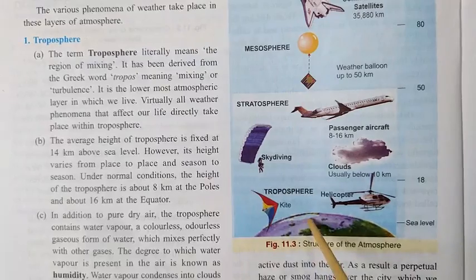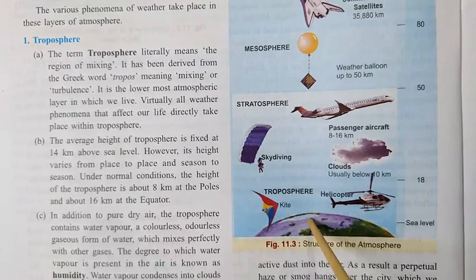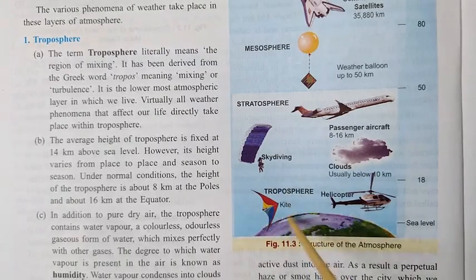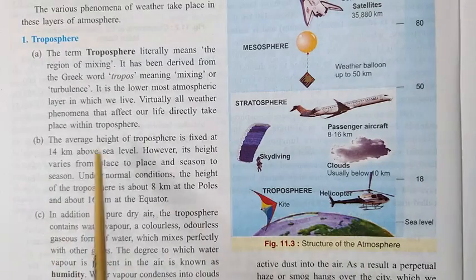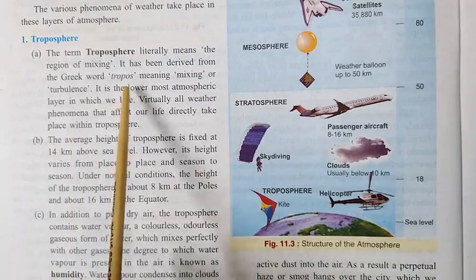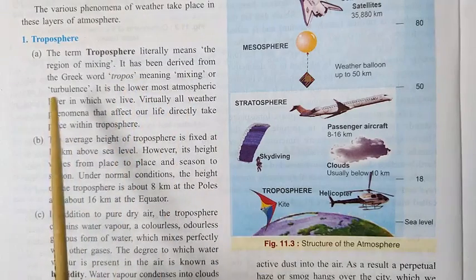Usually all the pollution is released in this layer, then all types of mixing of everything, even the clouds are found in this layer, water vapor is found in this layer, clouds, all the weather phenomena take place in this layer. Well, so this is known as the troposphere, mixing or turbulence.